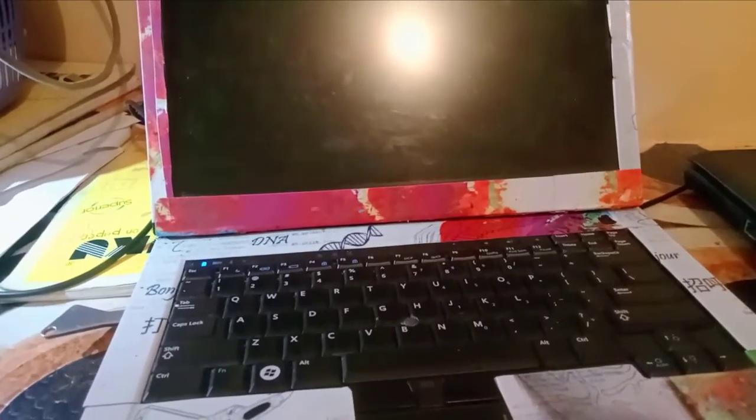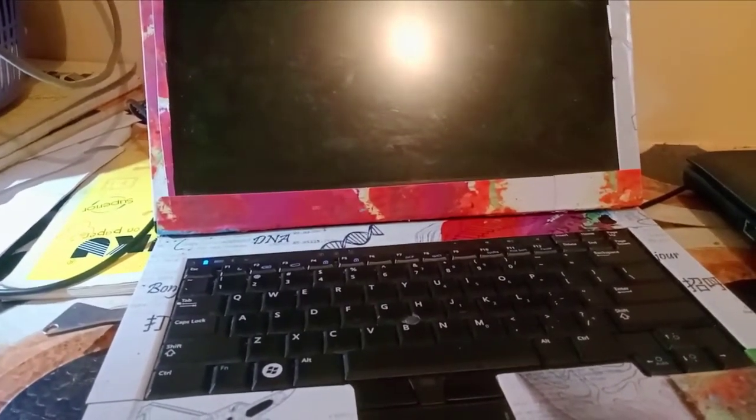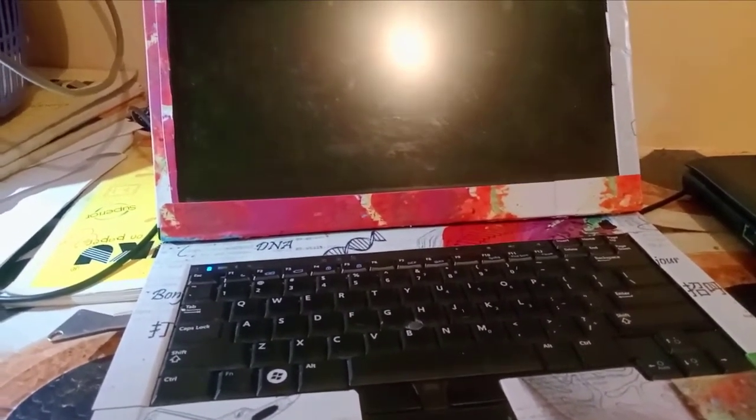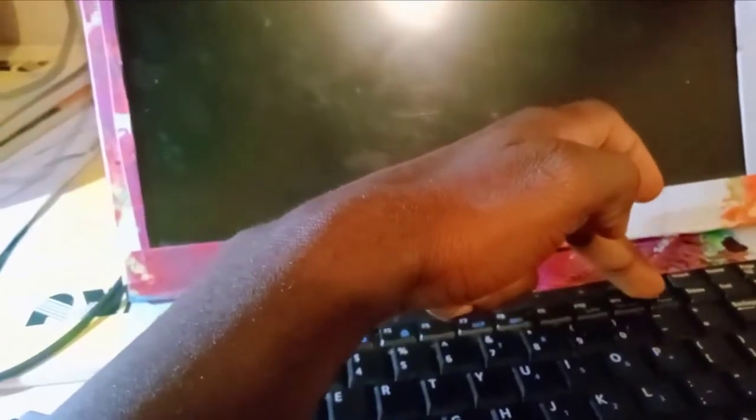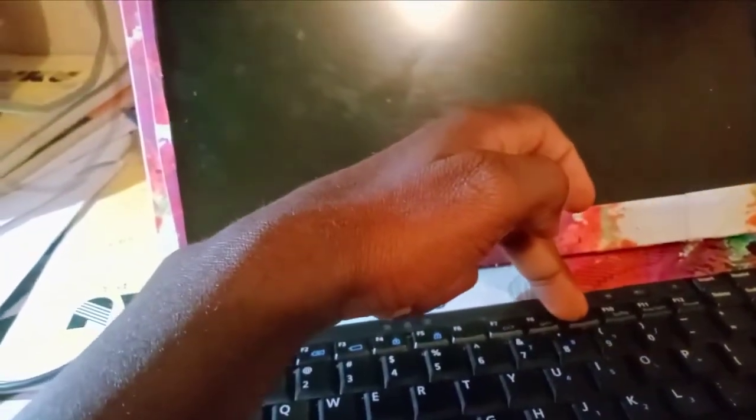For example, Dell's boot key is F12. HP is normally F9. You use the function keys, as you can see. Dell is F12, HP is normally F9, and Lenovo is also F12, or you use FN then F12.